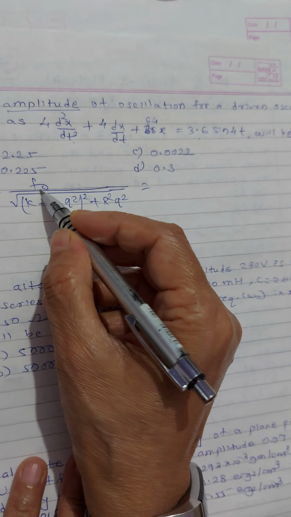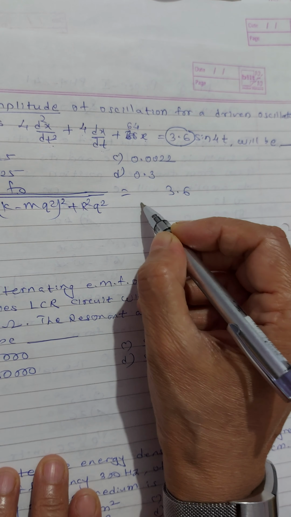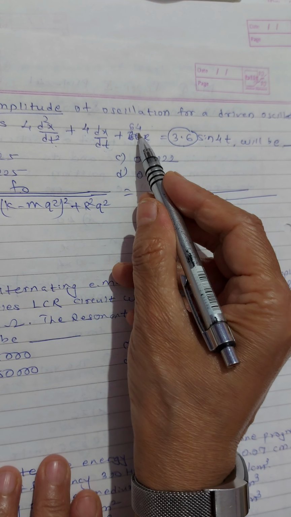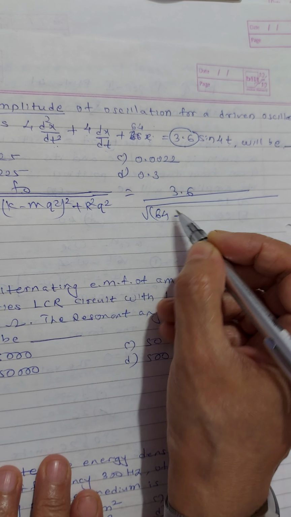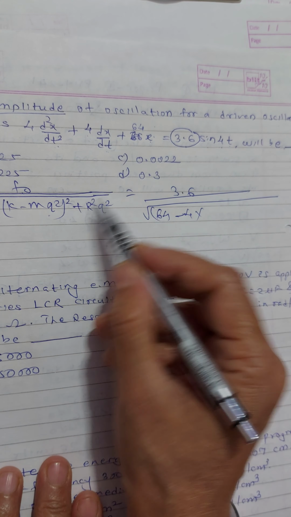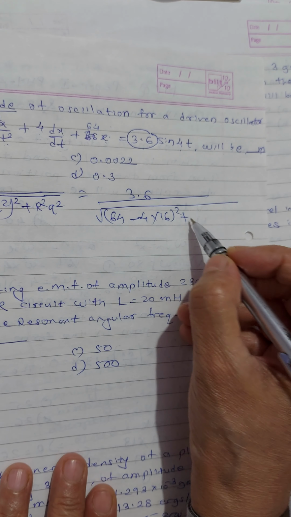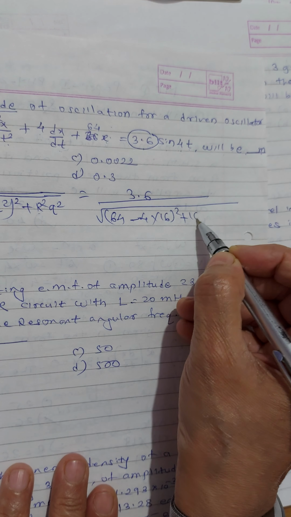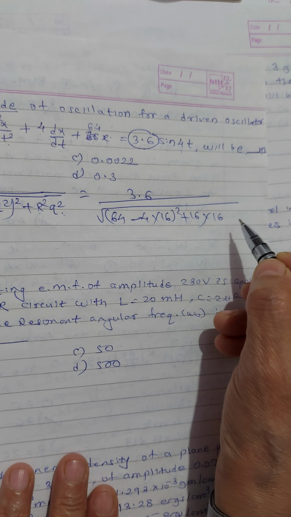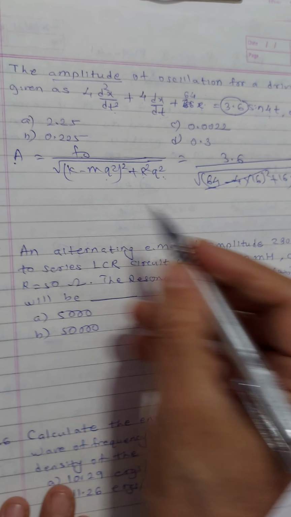So over here, how much is f0 given to you? F0 is this. So put the value 3.6 divided by under root. How much is k? I told you kx. So 64 minus, what is m? m is 4. How much is q? It is 4, but q square, so this should be 16, bracket square, plus r square. How much is r? It is 4. 4 square should be 16 into q square. How much is q? It is 4. 4 4 is 16. So this is 64, this is 64, this term will get cancelled. So how much is left?